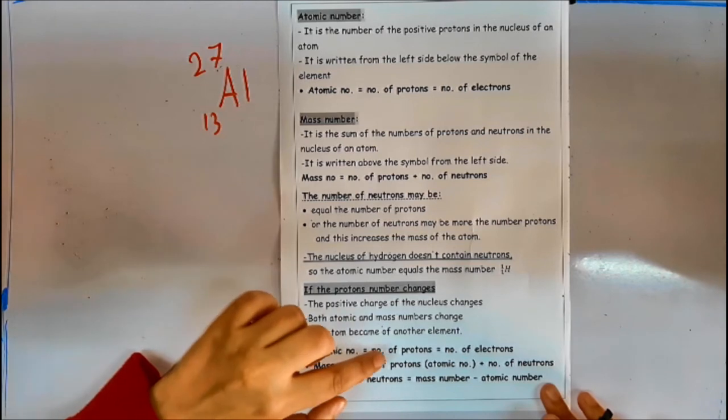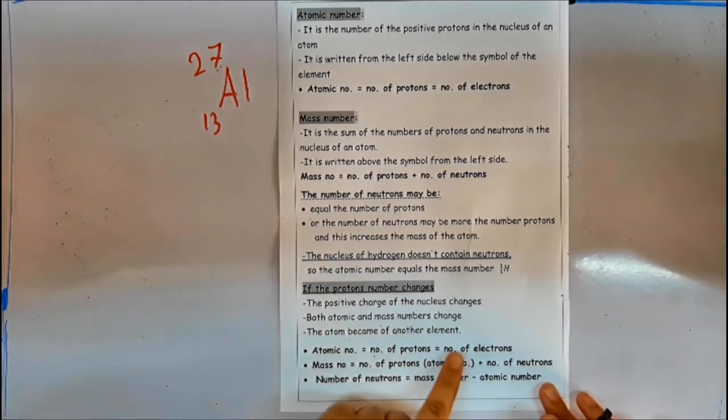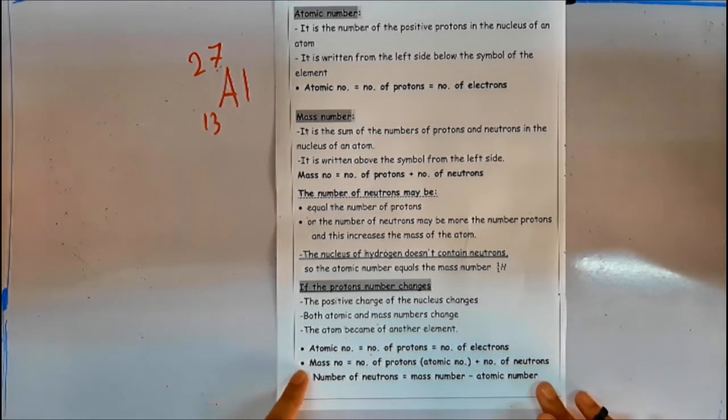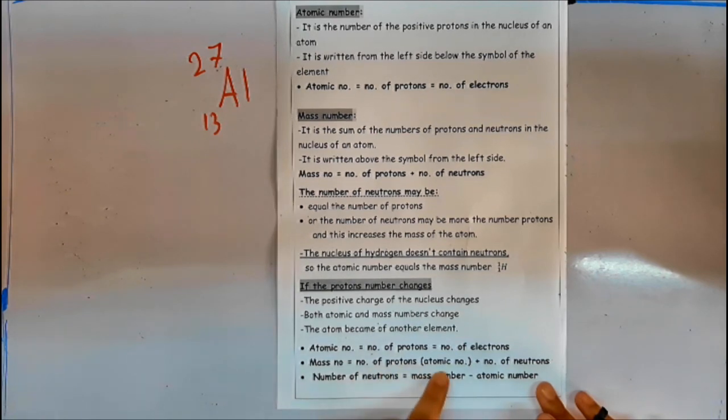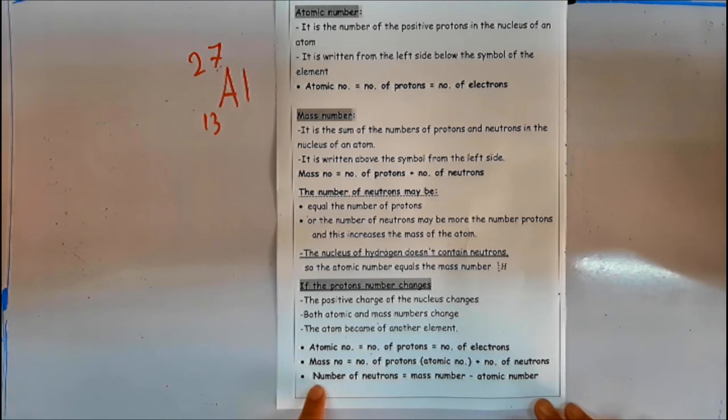The atomic number equals number of protons, which equals number of electrons. Mass number equals number of protons, or the atomic number, plus number of neutrons. And if I want to calculate the number of neutrons, I will make mass number minus atomic number.